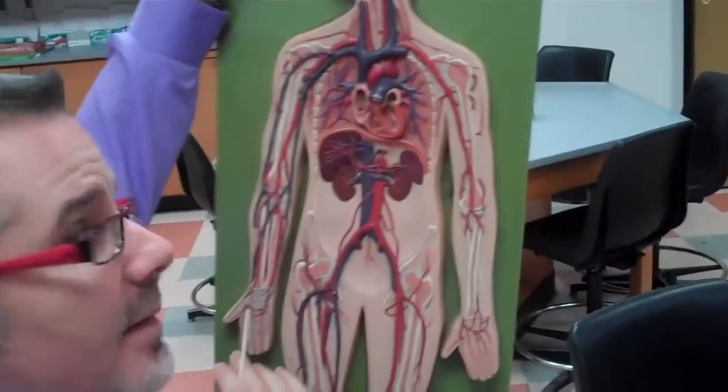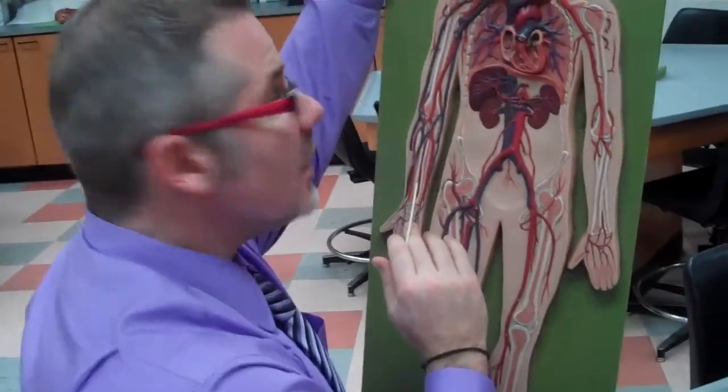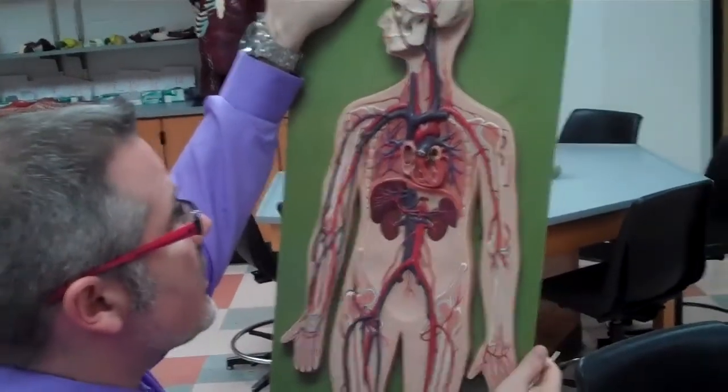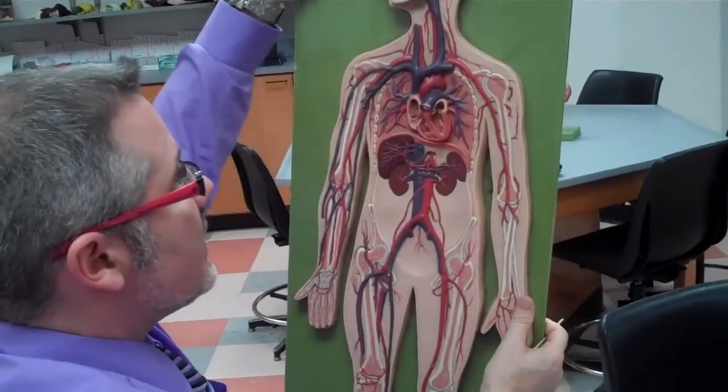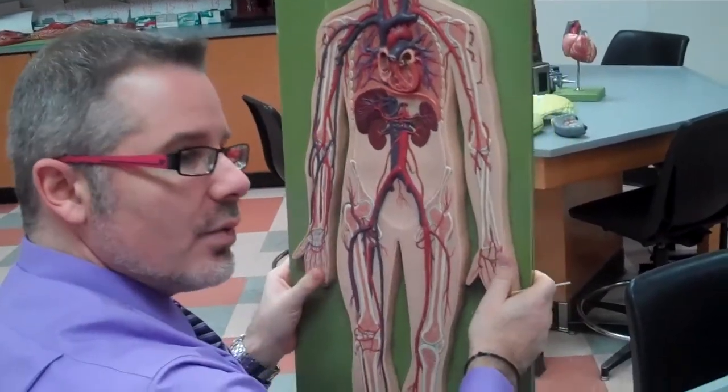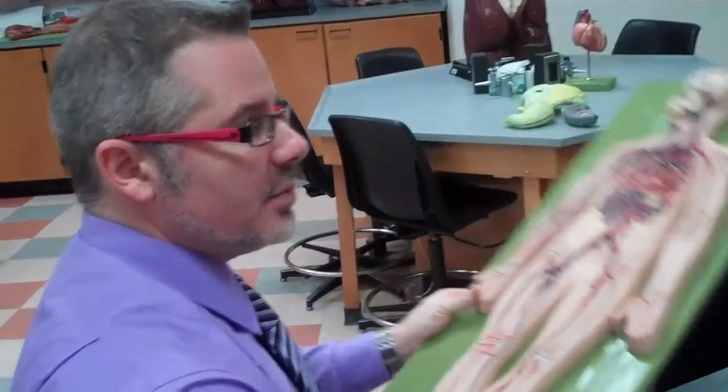Okay, and did we cover everything? I think we finished everything. That's a general, very general overview of the blood supply. Stay tuned. We'll do a very brief one on the blood for you as well.